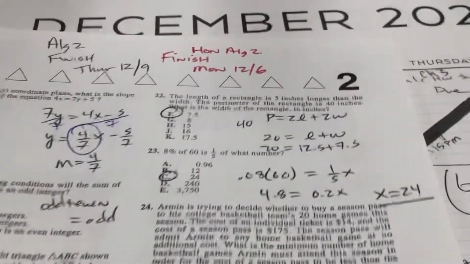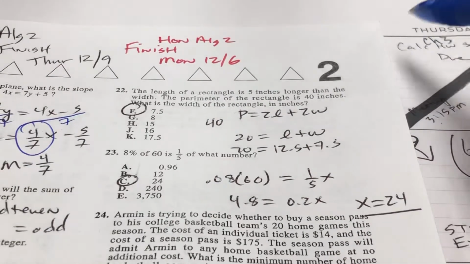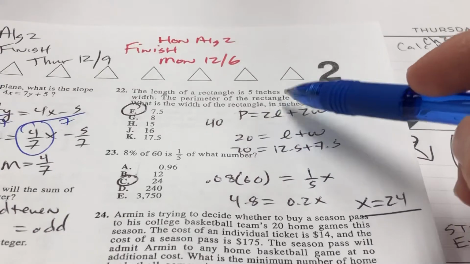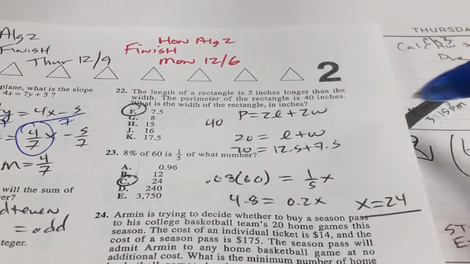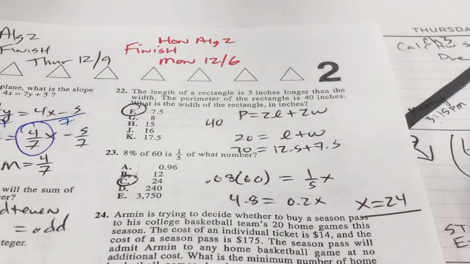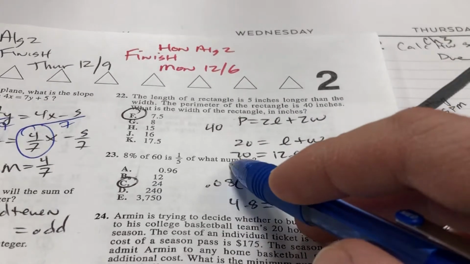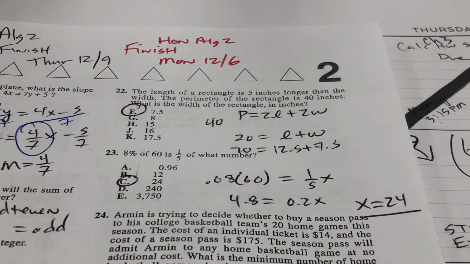All right, 22. The length of a rectangle is 5 inches longer than the width. The perimeter is 40. So perimeter is twice the length plus twice the width, so the length plus the width is 20. We did this in 5th hour already. Guess and check is the best model. 12.5 and 7.5 give you 20, and the width is smaller, so 7.5.